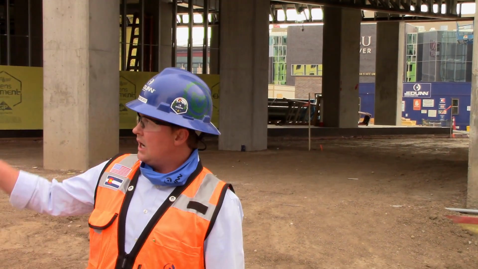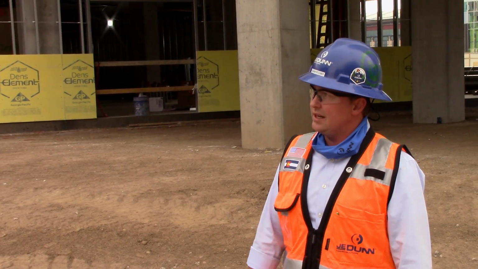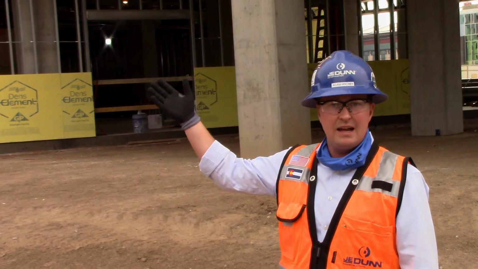So from there, we're going to go up to the 3rd floor and take a look at the interface between the structural steel and the cold form framing systems.